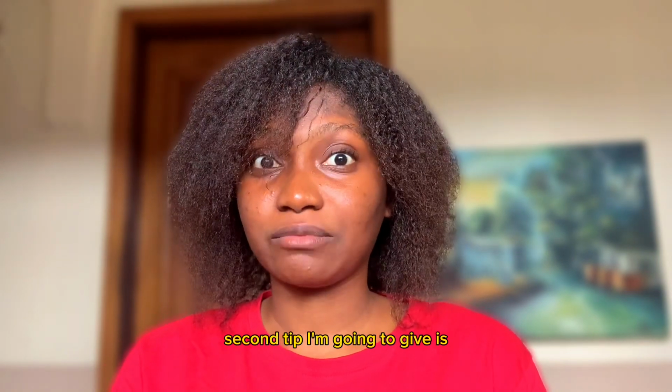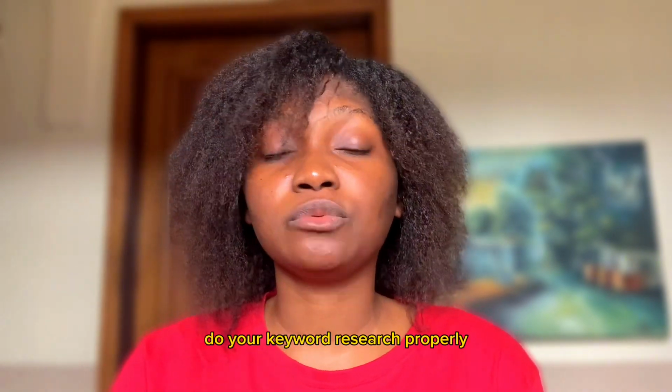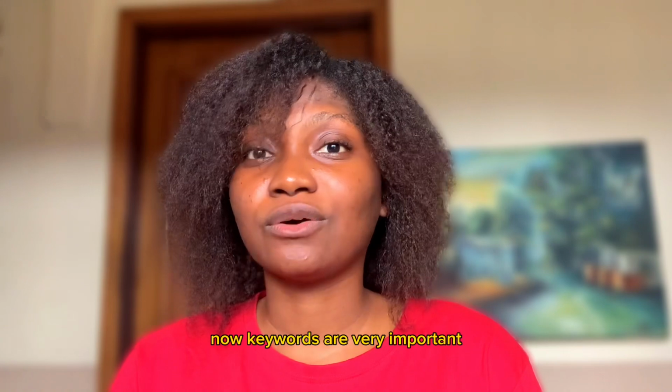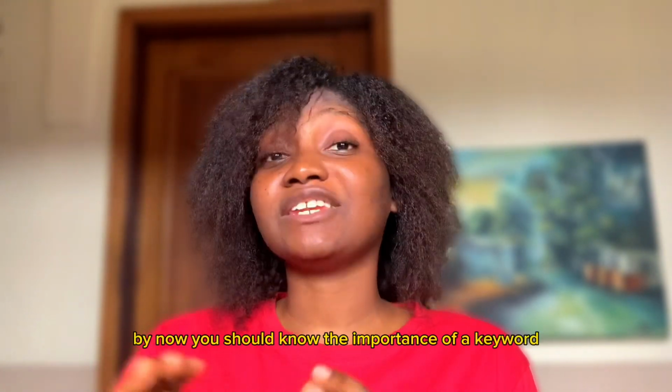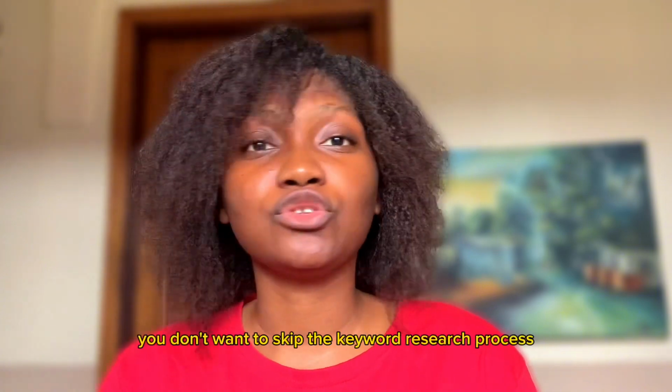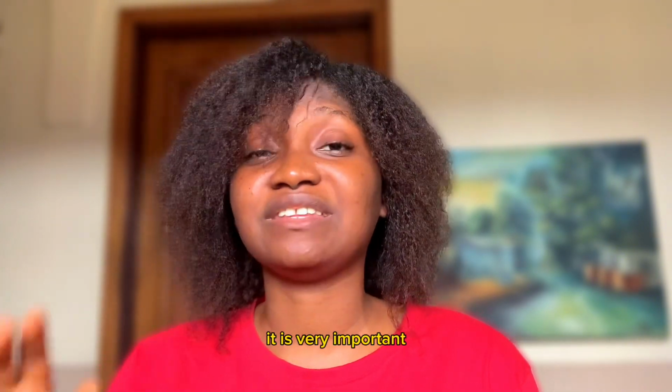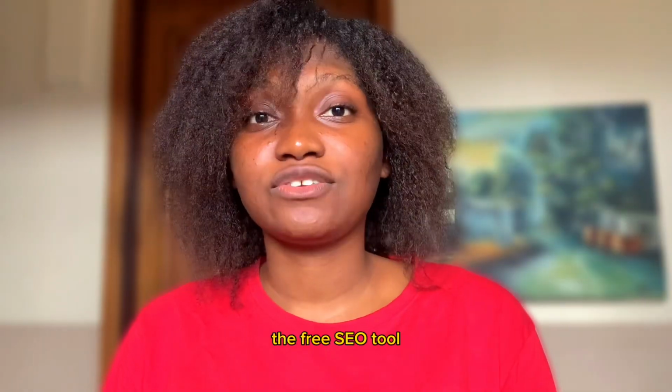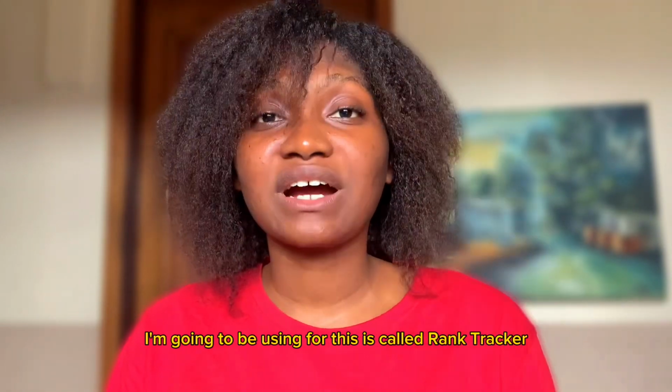The second tip I'm going to give is do your keyword research properly. Now, keywords are very important. By now you should know the importance of a keyword on a page. All right, you don't want to skip the keyword research process. It is very important. The free SEO tool I'm going to be using for this is called Rank Tracker.